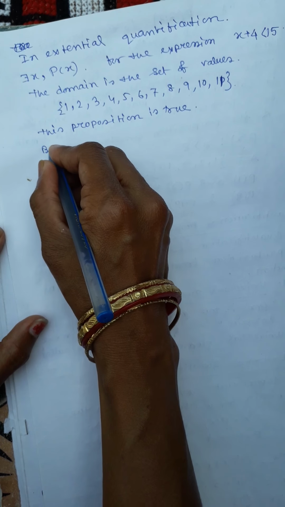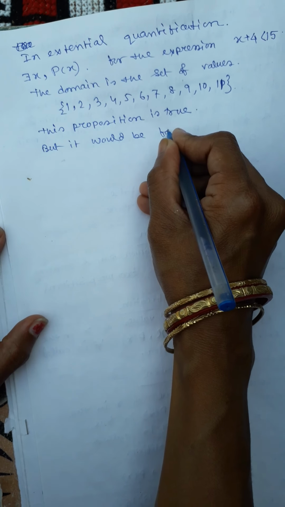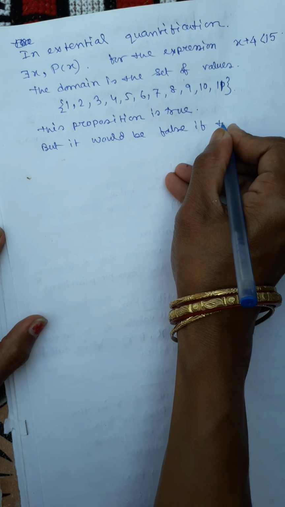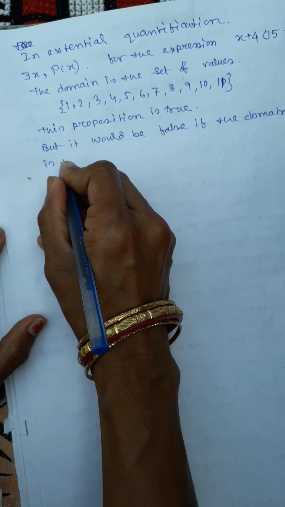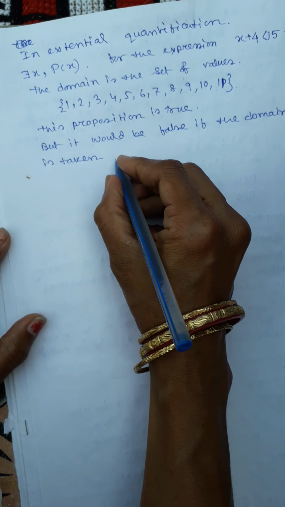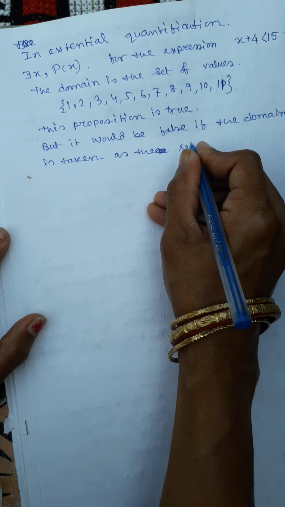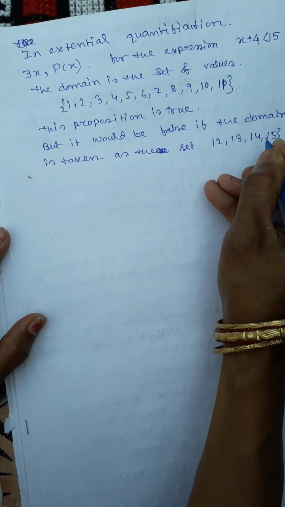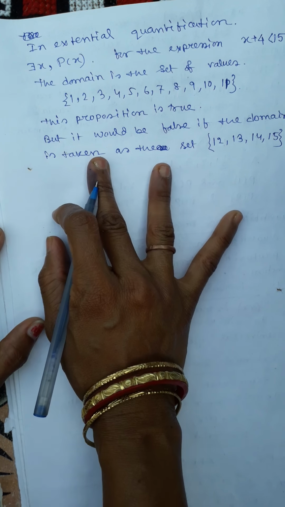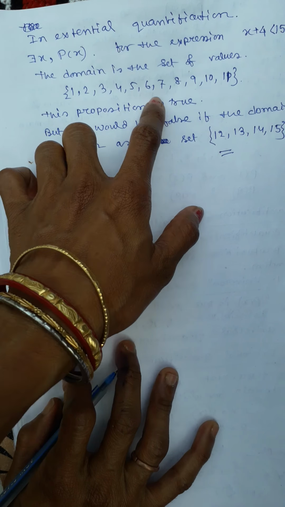But it would be false if the domain is taken as the set 12, 13, 14, 15 or something else. That means this is false and this one is true.